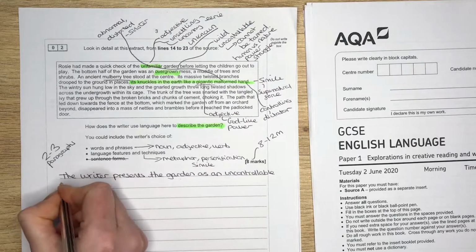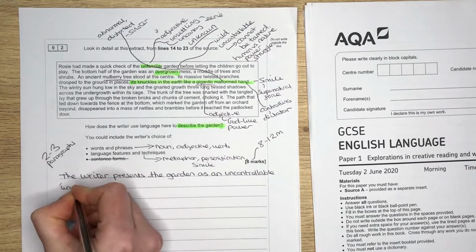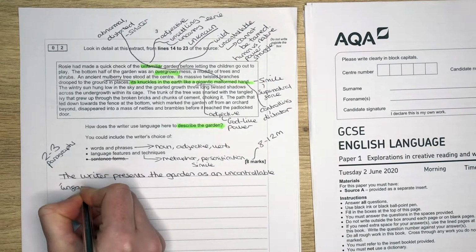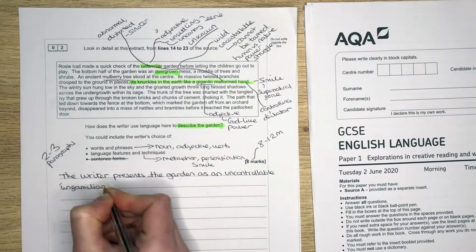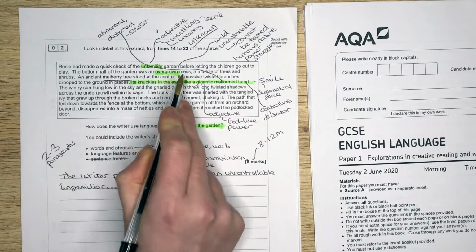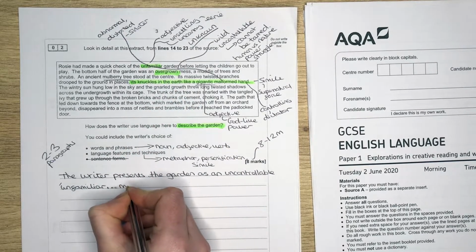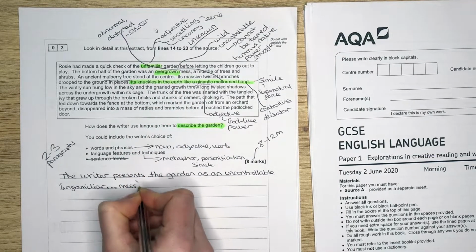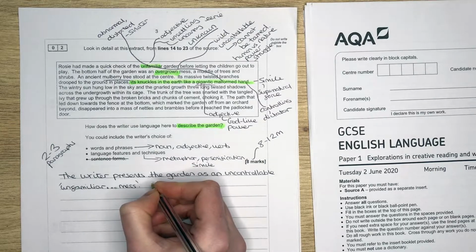Now I don't want to write down the whole quotation, so I'm going to cut this quotation up. So unfamiliar, and then I'm going to use ellipsis to cut all of this out. Unfamiliar mess. So I've made my point. I'm going to zoom in now.